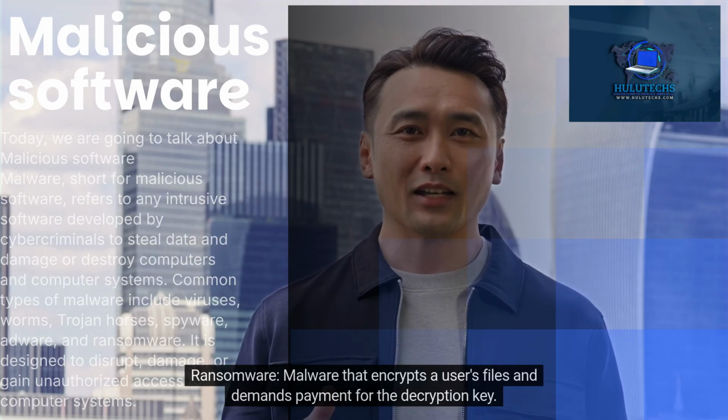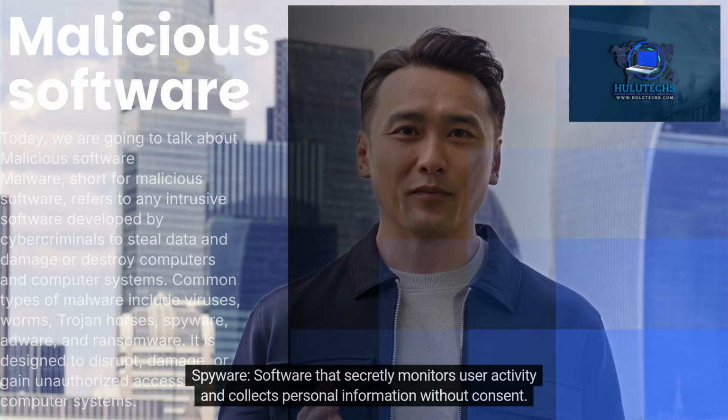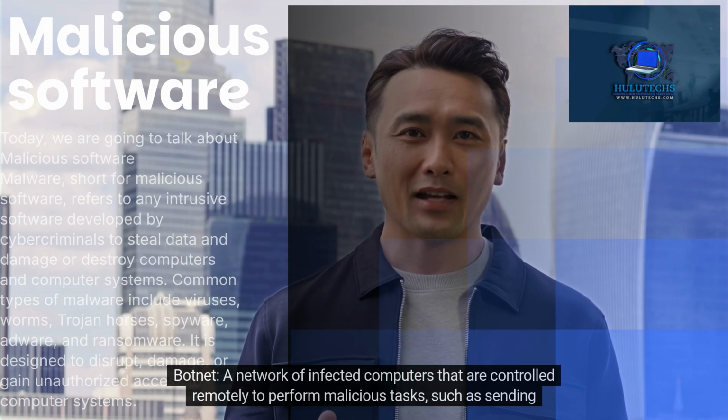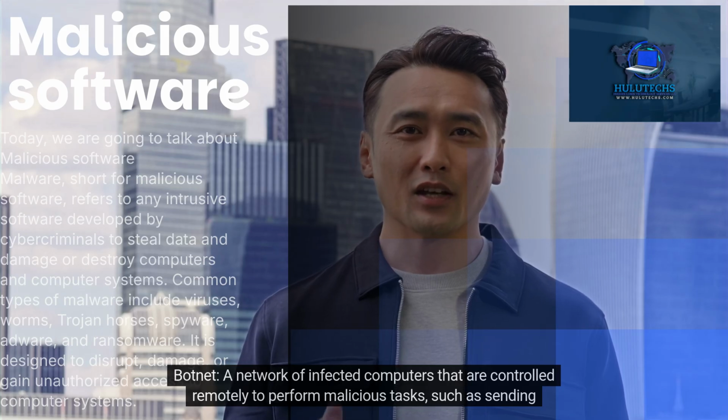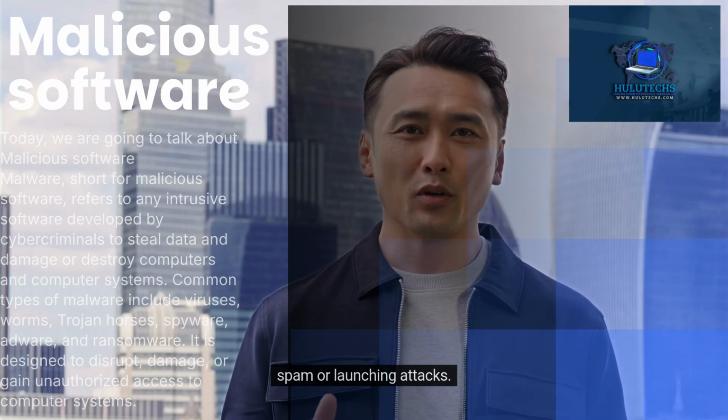Ransomware, malware that encrypts a user's files and demands payment for the decryption key. Spyware, software that secretly monitors user activity and collects personal information without consent. Adware, a type of malware that automatically delivers advertisements, often bundled with free software. Botnet, a network of infected computers that are controlled remotely to perform malicious tasks, such as sending spam or launching attacks.